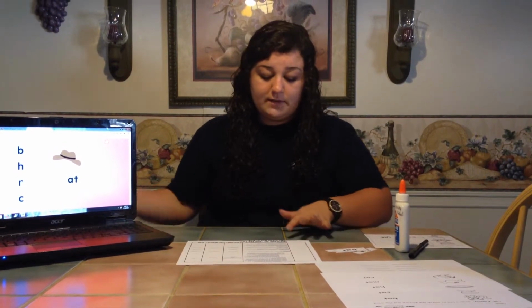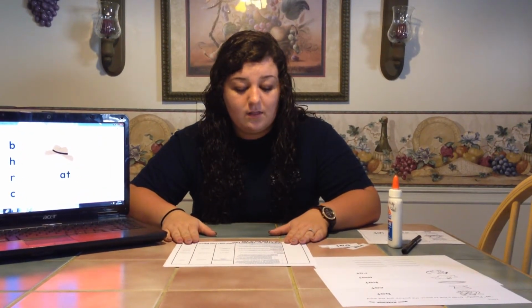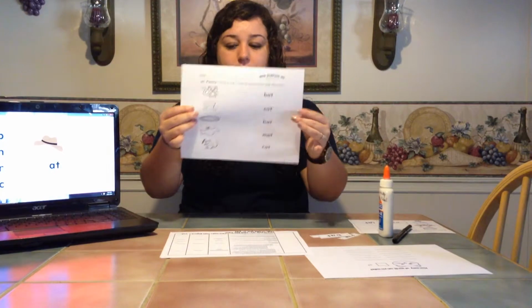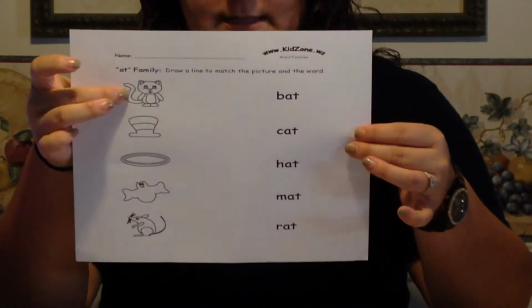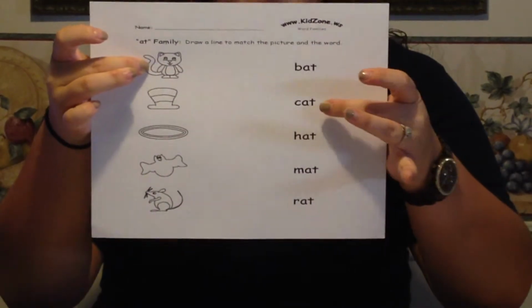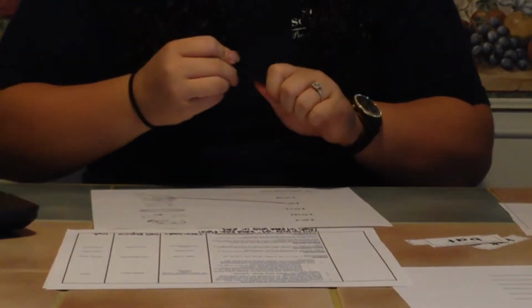And for homework for this lesson, the students would complete a worksheet in which they will draw a line to match the at word to its picture. And this is the homework worksheet. They would find the first picture is cat, and they would find the word cat, and they would just draw the line. And they would do this until they completed the worksheet, and that would be for homework.